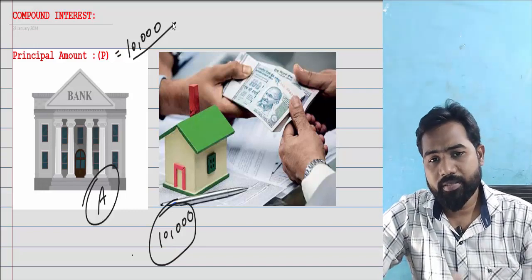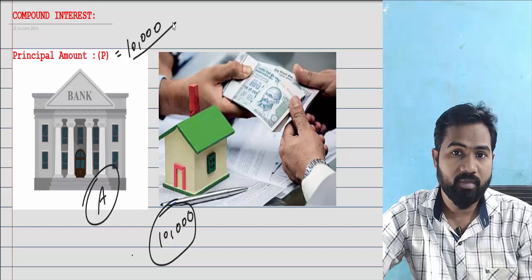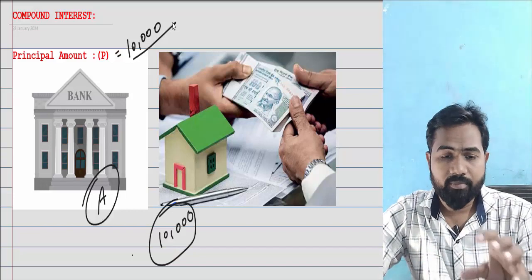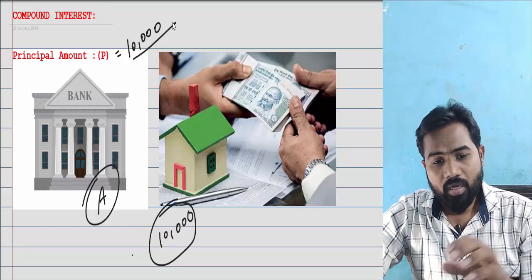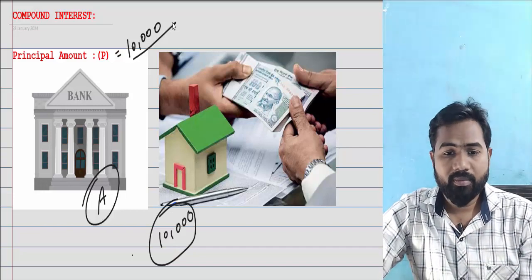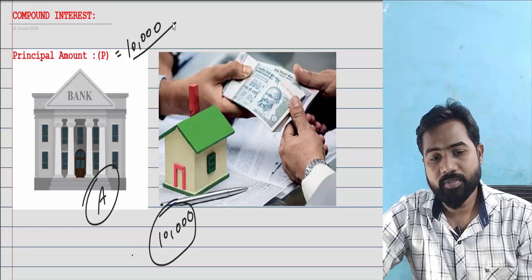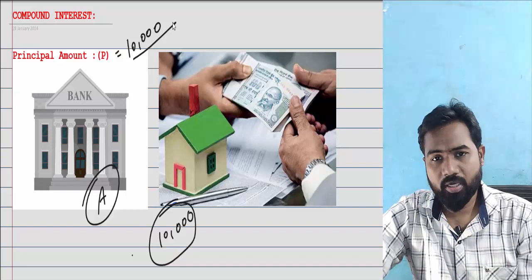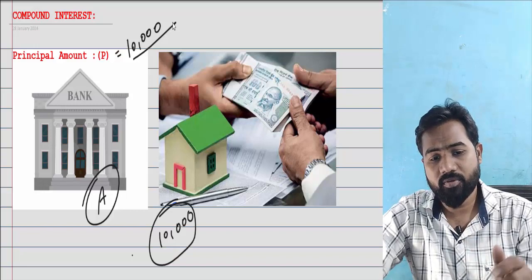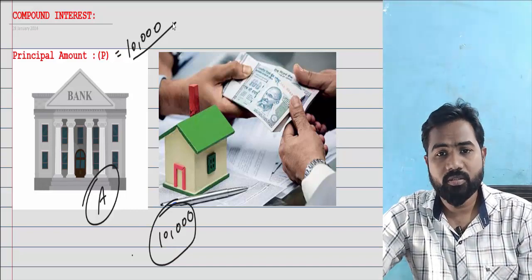But what will be the next? What is the interest? We are here going to study about compound interest. That means for compound interest, first we need to have a principal amount. And that 10,000 is the principal amount currently we are taking as a loan from the bank. That means we are borrowing this money, 10,000, from the bank. Now definitely there will be one question from the bank: for how many days or how many years you want this loan.